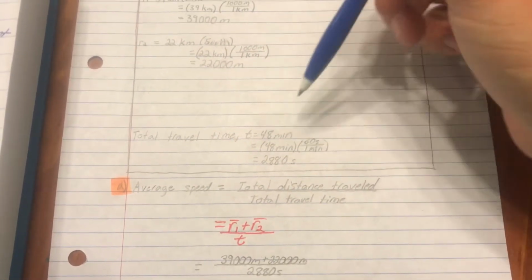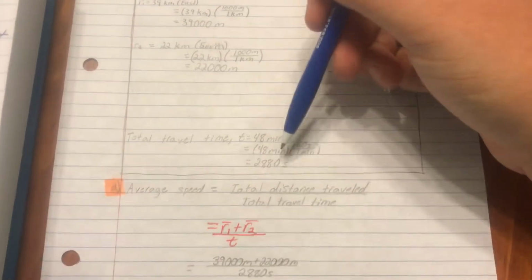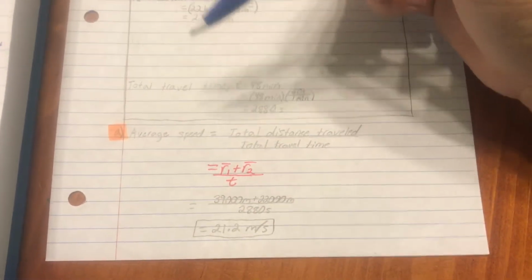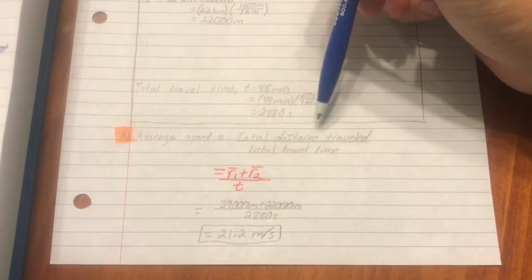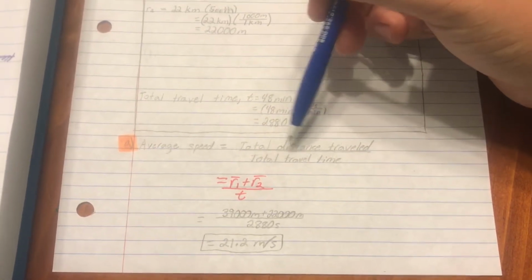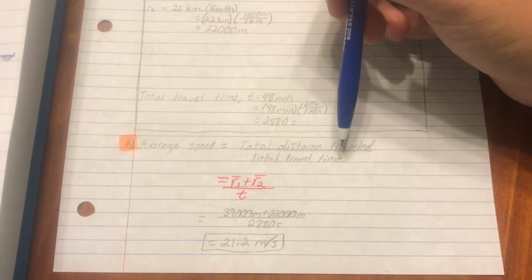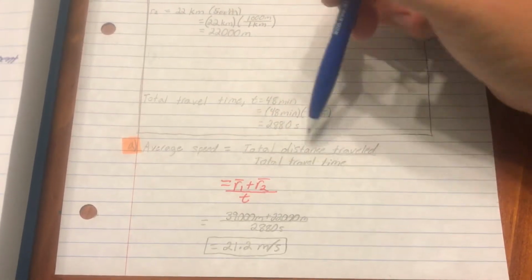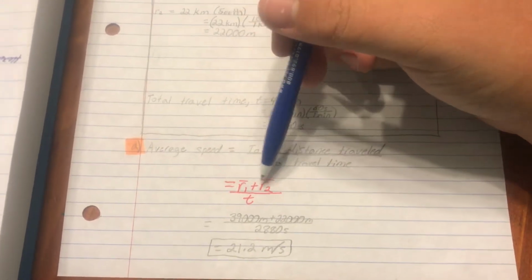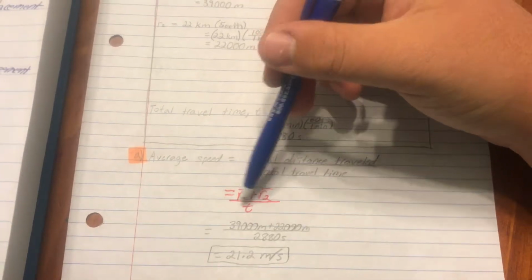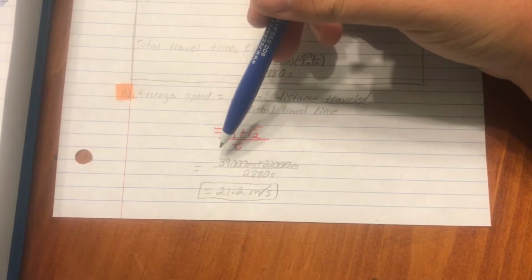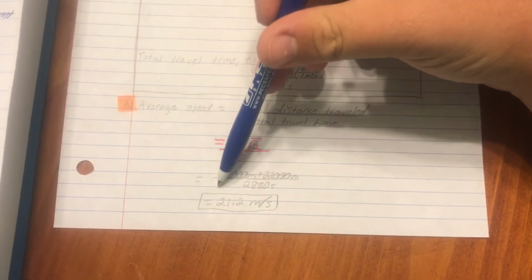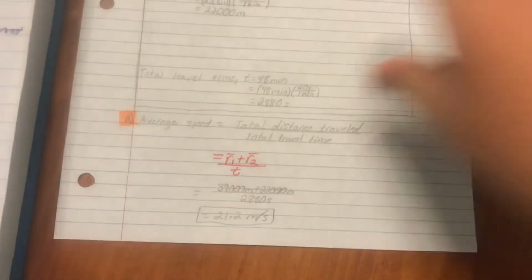I put 48 minutes and changed that to seconds, just conversions, and then for my average speed, I took my total distance traveled divided by my total travel time. And that gave me vector r1 plus vector r2 divided by t. And I plugged in what I knew, and it gave me 21.2 meters per second.